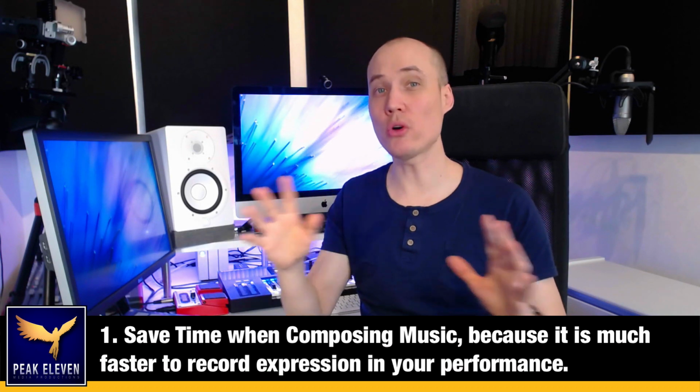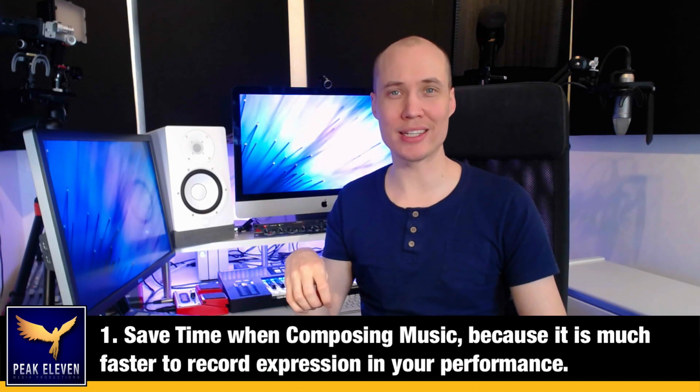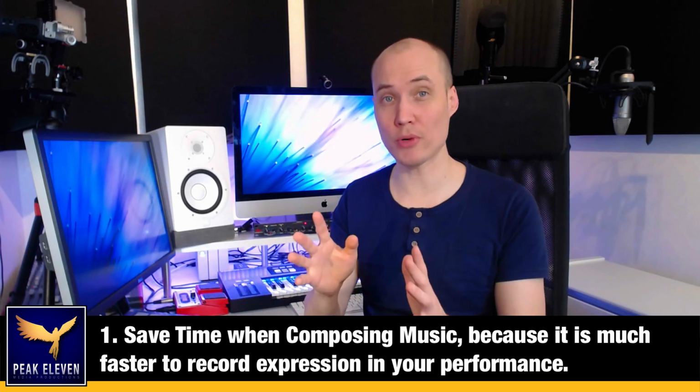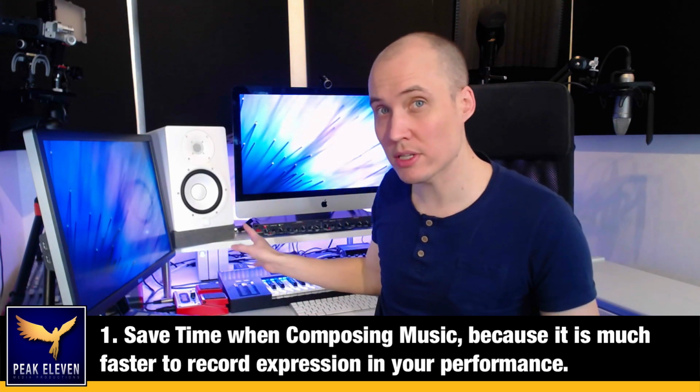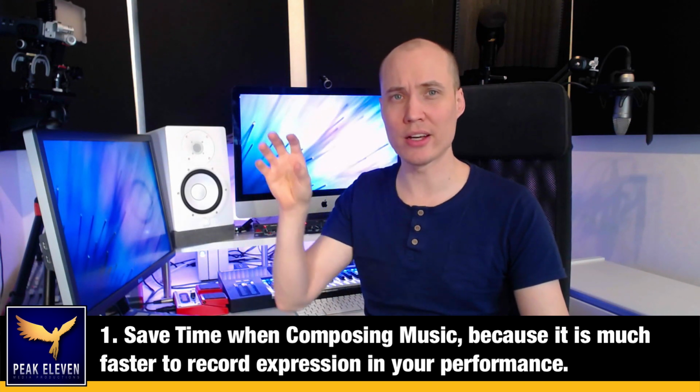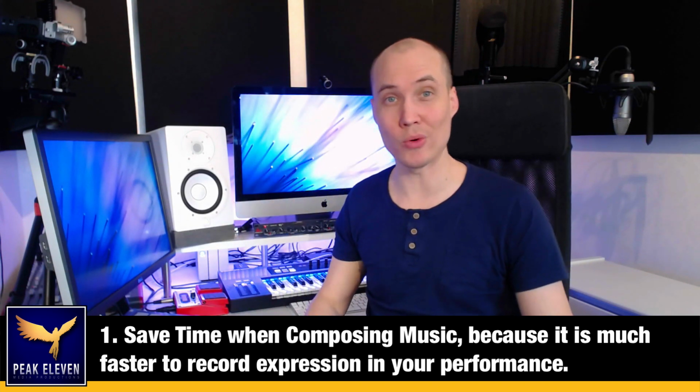So why should you invest in a breath controller? Well, I can give you 3 reasons from my personal view. 1. It saves you so much time when composing music, because it is so much easier and faster to record expression in your performance than sitting for hours to write automation data with your computer mouse and keyboard.